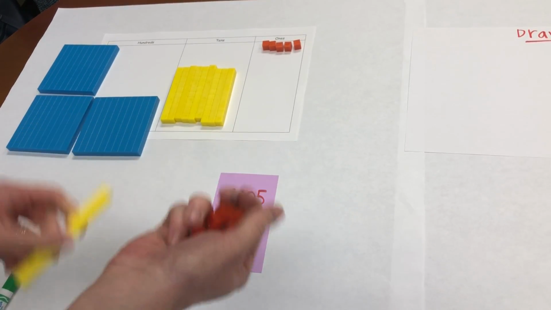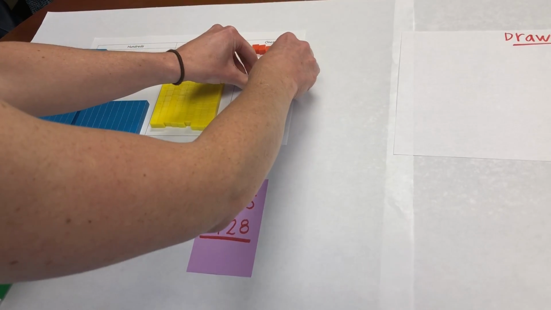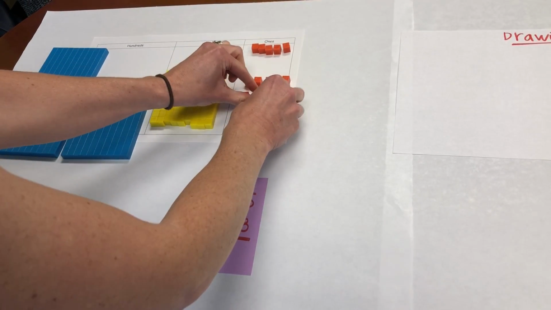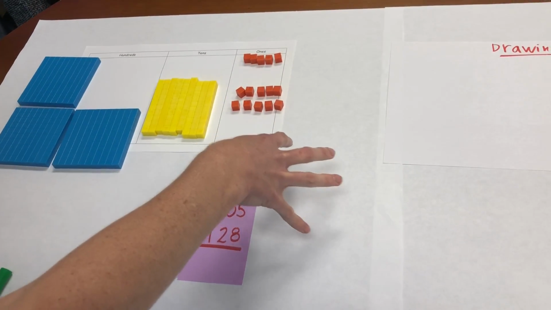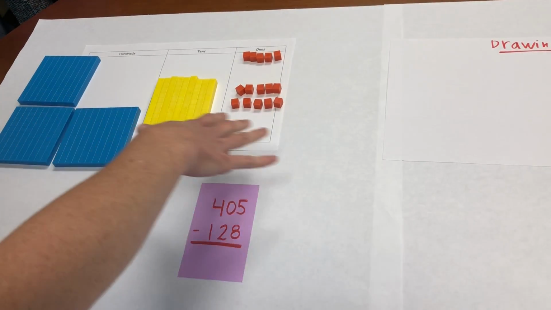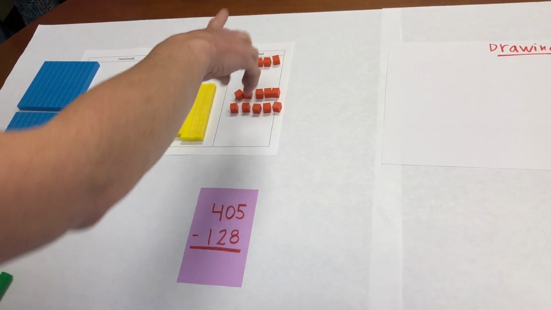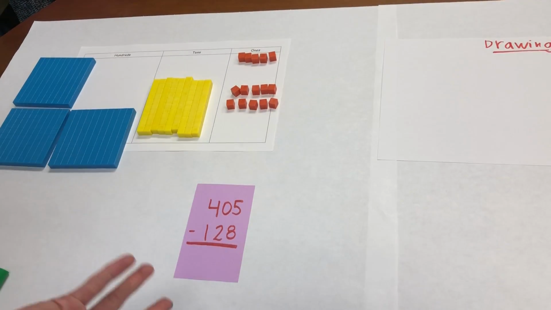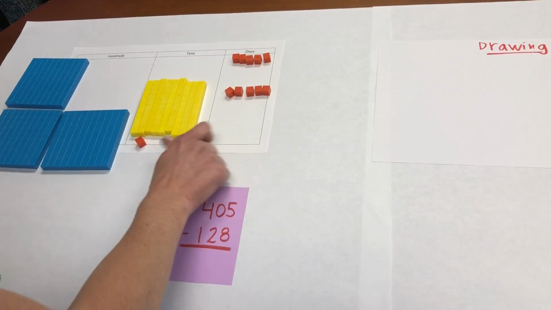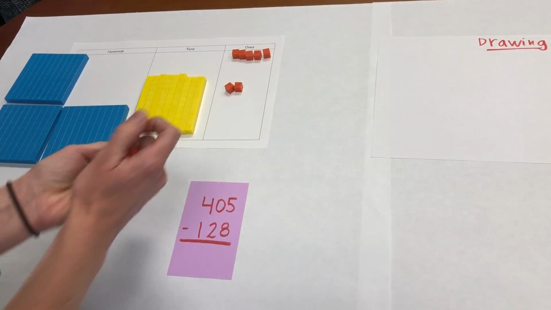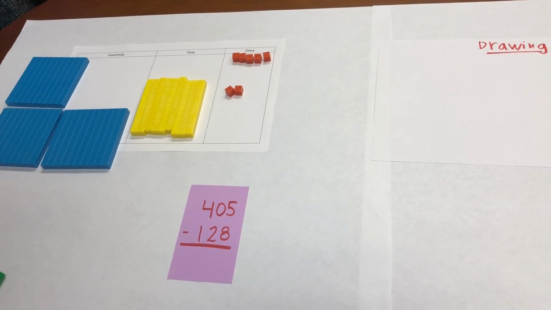So even exchange, remove my 10, organizing my ones in a 10 frame just as a strategy to help me remember what I have. And then looking at the amount, this should still be equivalent to 405. So now I've got 15 ones, and I'm going to be able to take away my 8 ones. I'm going to take away my 5 and 3, which composed makes 8. So I am left with 7 ones.